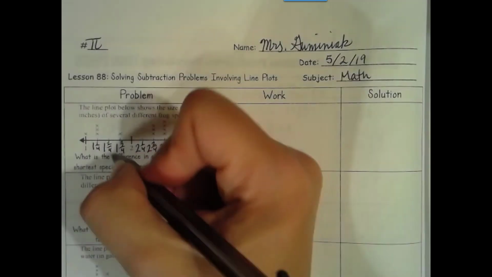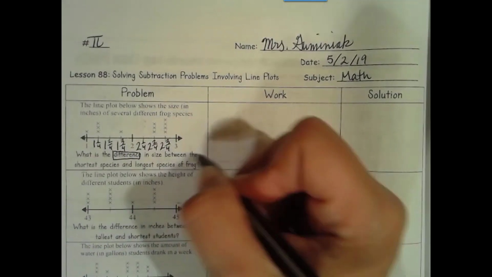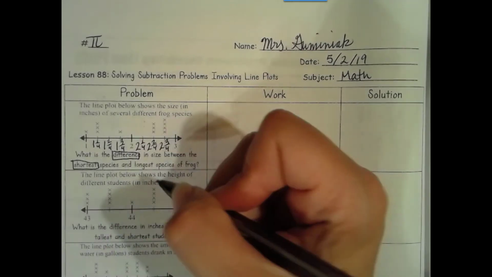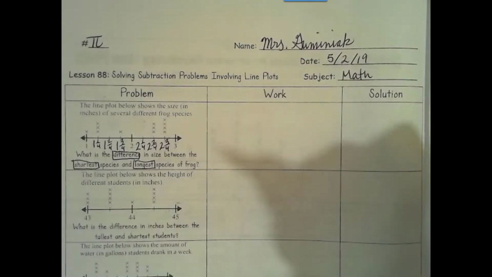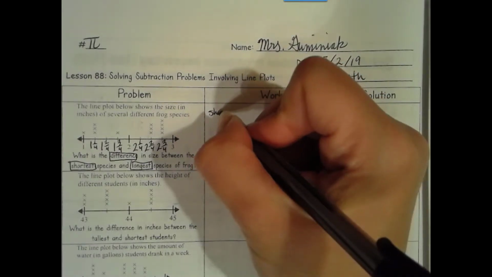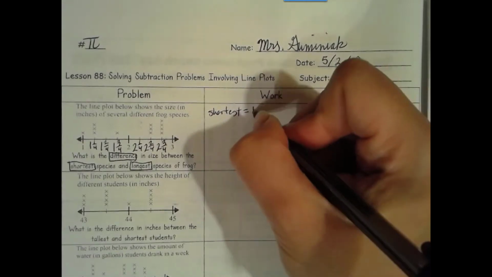What is the difference? So we are subtracting in size between the shortest species and the longest species. So shortest is 1 inch.